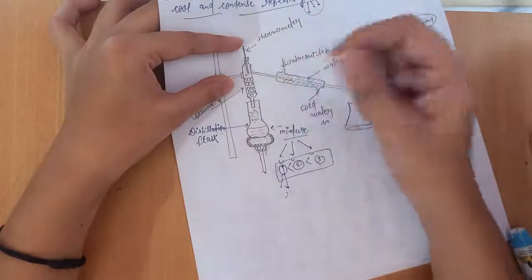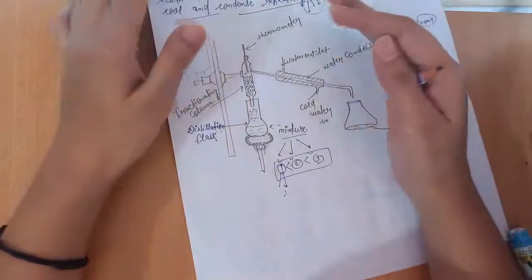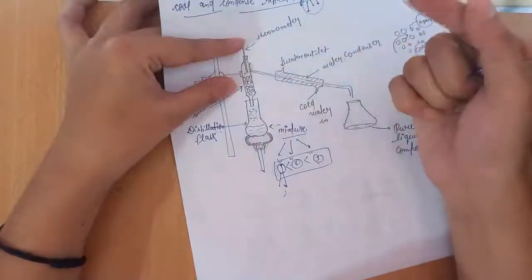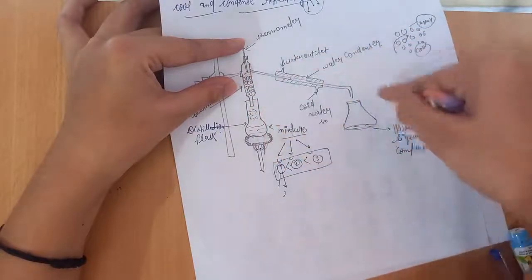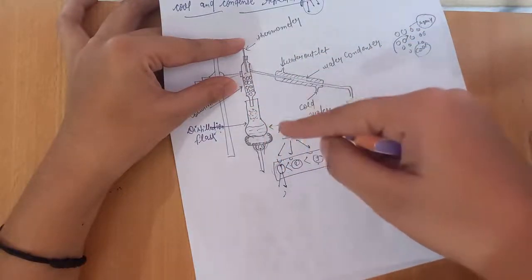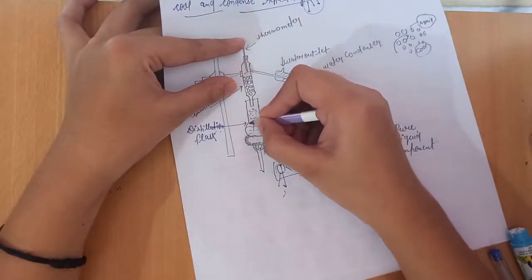Because they take less time to condense and be collected, the vapors of the 2 or 3 substances cannot mix with each other. As soon as these vapors are condensed and collected in this beaker, the vapors of the other component start to form after reaching their boiling point.